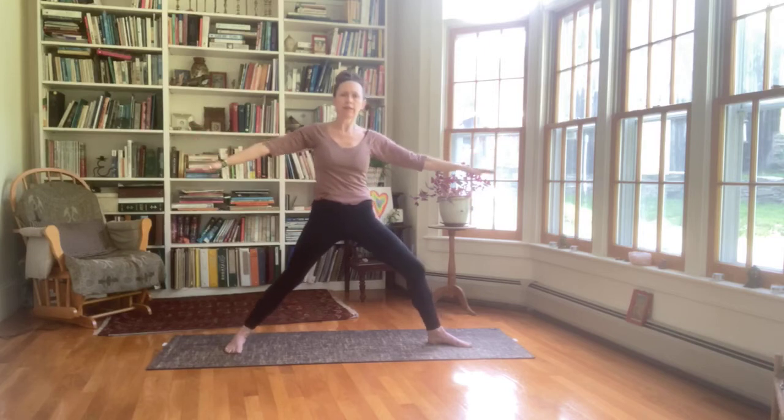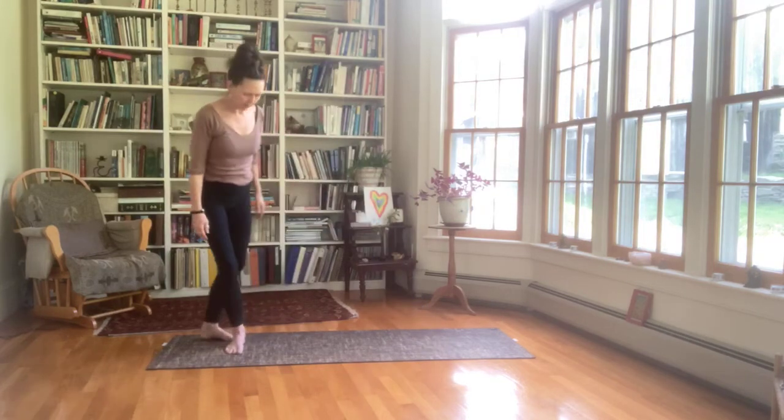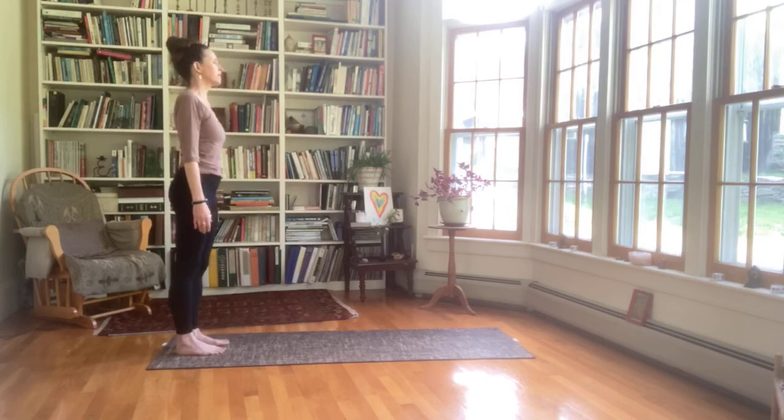Exhale, arms down and legs straight. Center the pelvis, stand tall. Rotate the right foot. Step to Samastiti. Relax the breath. Attention in the body.